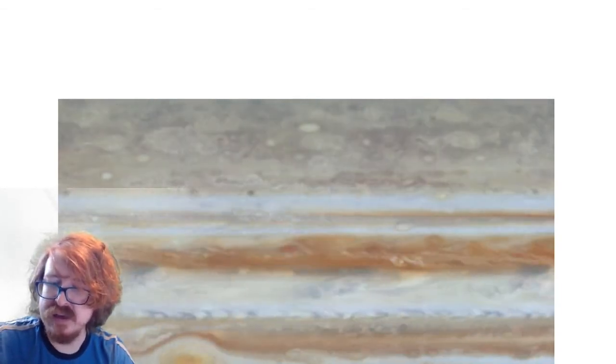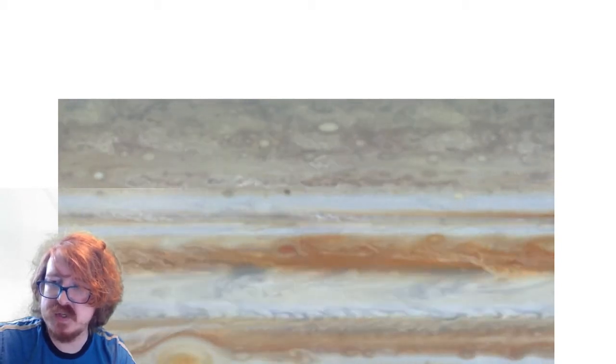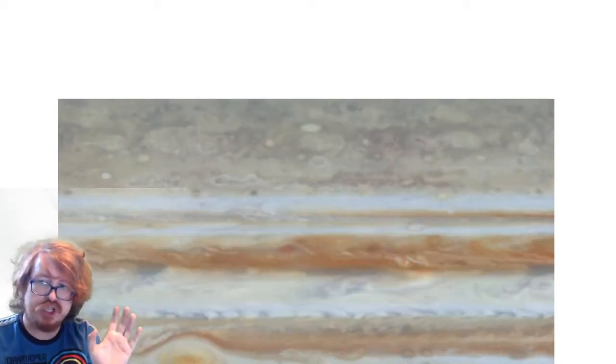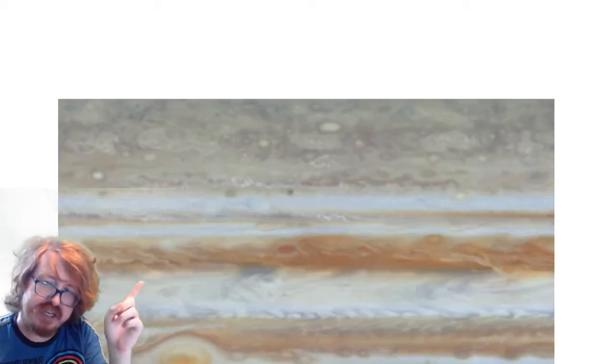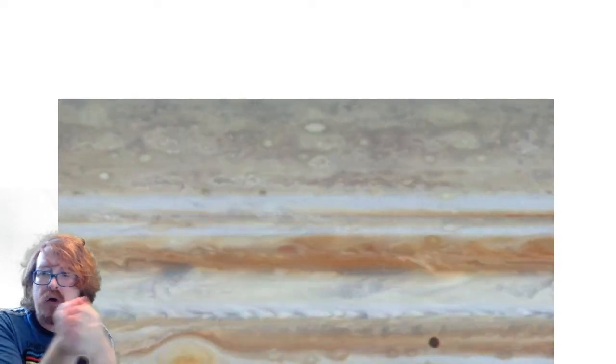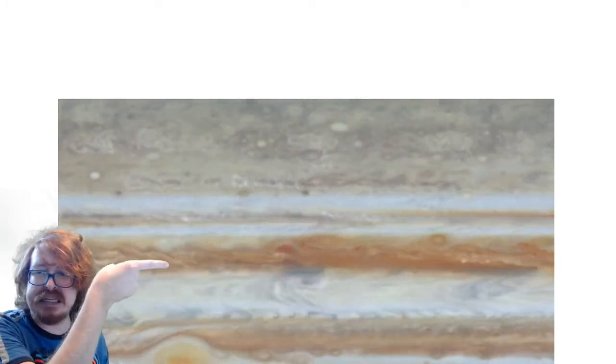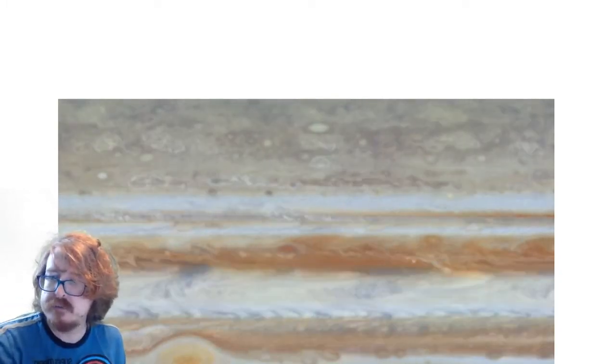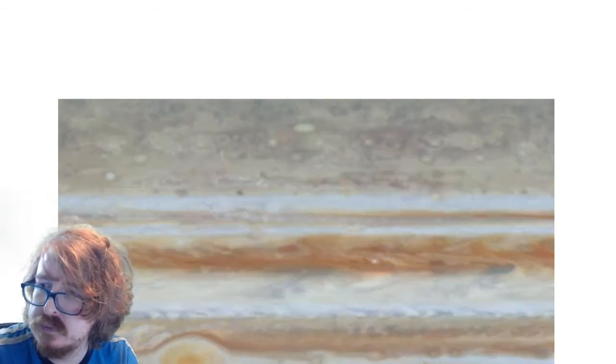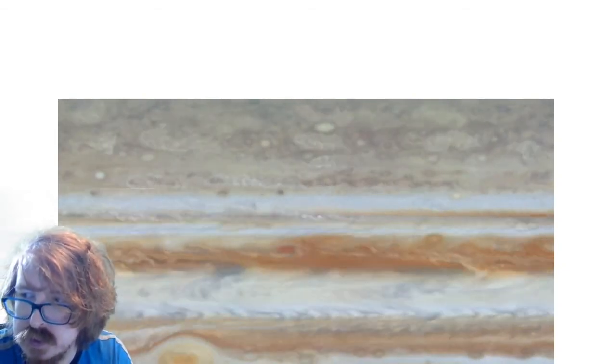No. Okay? So the zones and belts, all the clouds here on Jupiter and Saturn, and you can make a video like this for Saturn too, all the clouds are basically going parallel to the equator. Is that how clouds move on Earth? Is this how the clouds move in nice orderly lanes like this on Earth? The answer is no. No, they don't.